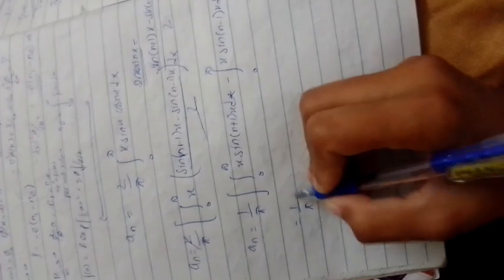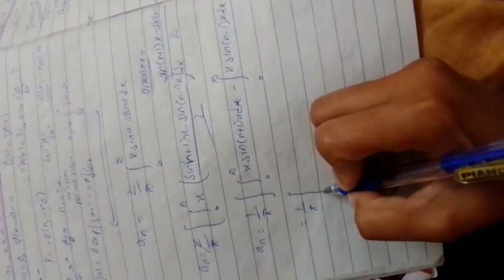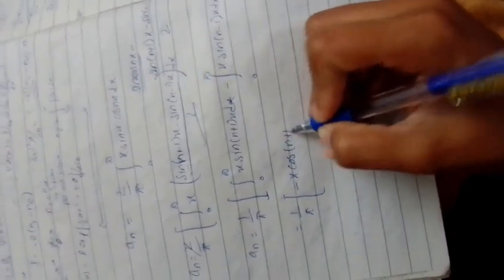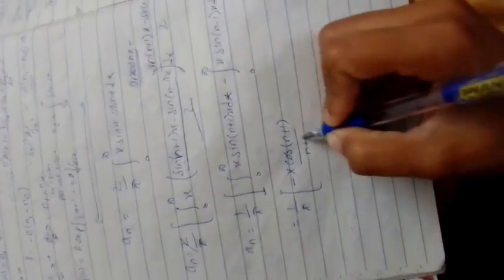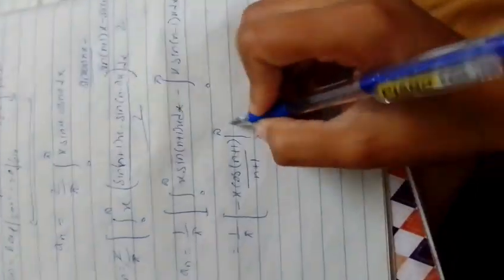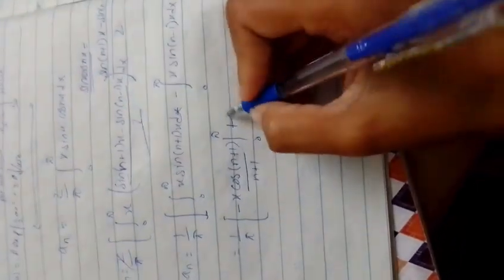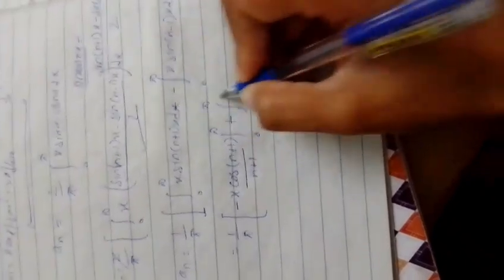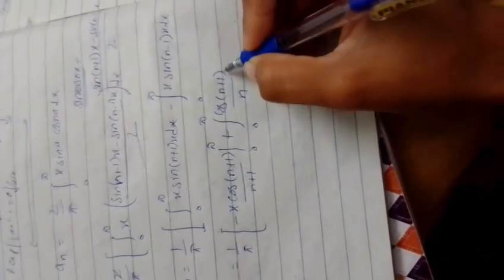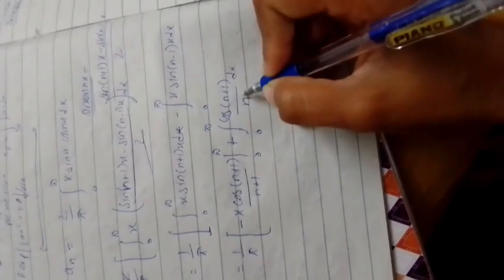1 over pi, x into minus cos of n plus 1 x over n plus 1, from 0 to pi, minus minus will get plus, integral 0 to pi cos of n plus 1 x over n plus 1 into dx.